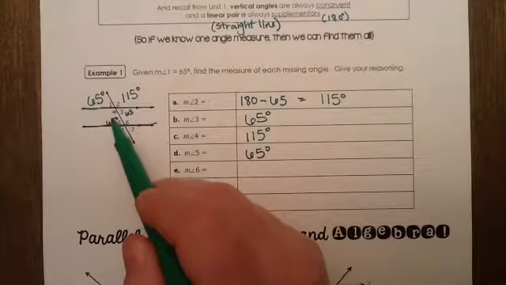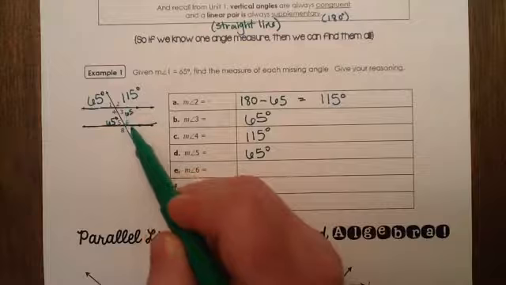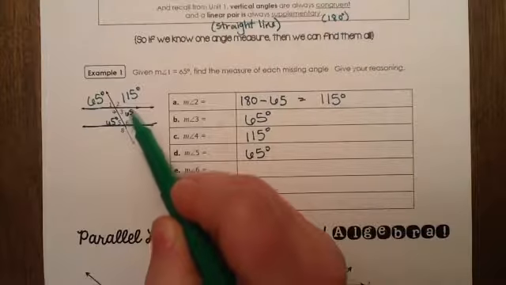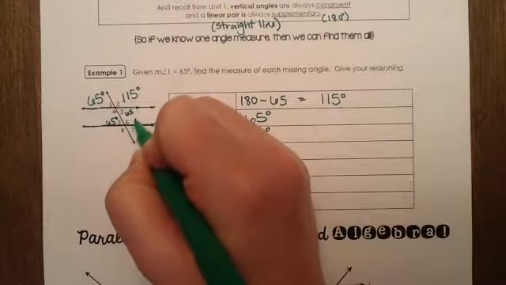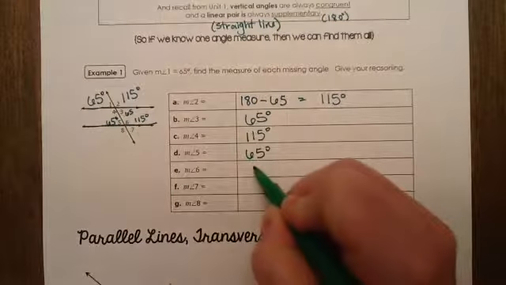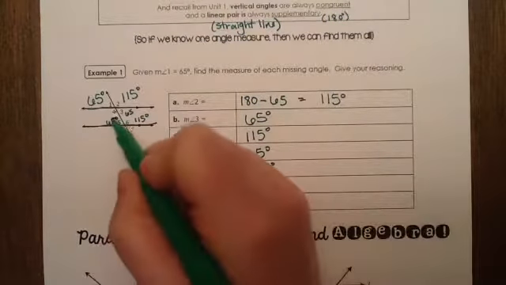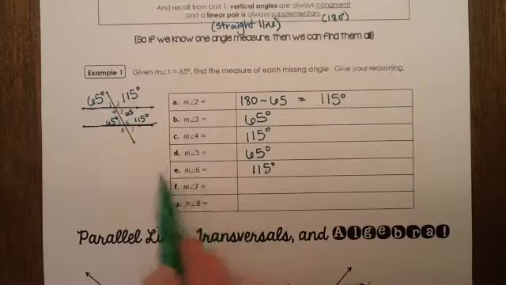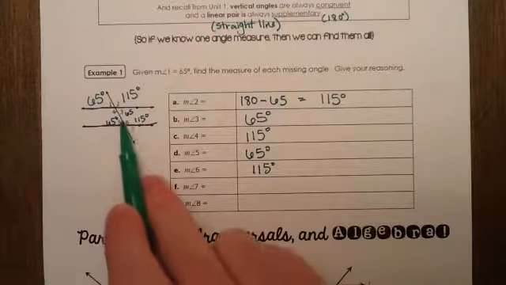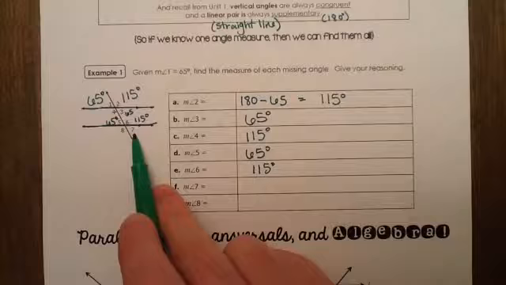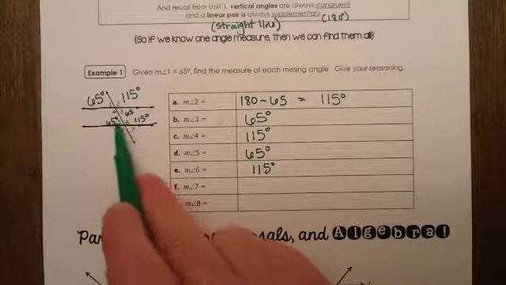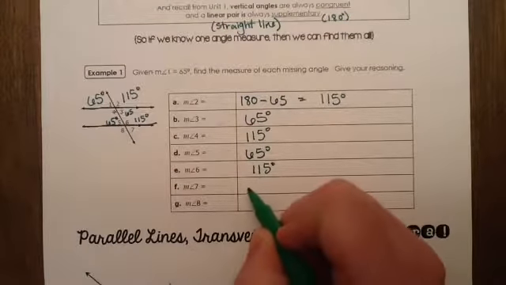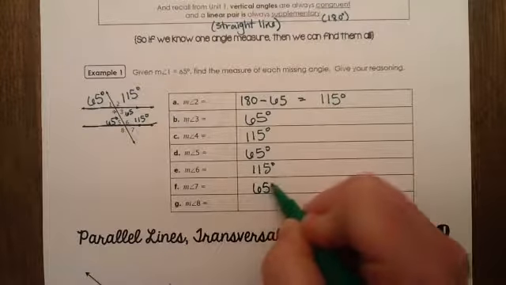For that same reason, if angle 2 and angle 6 are in the same spot, upper right, what must angle 6 be? 115 degrees. You also could have said alternating interior. Angle 7. You either could say it makes a straight line with angle 6, or what else? Vertical from angle 5. Vertical angles must be the same. So angle 7 is 65 degrees.